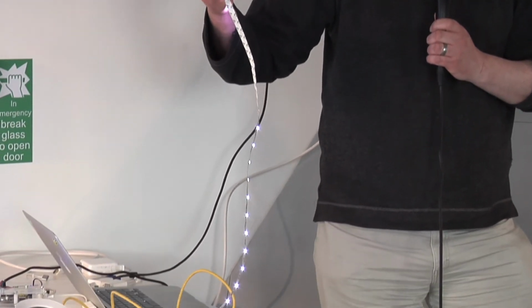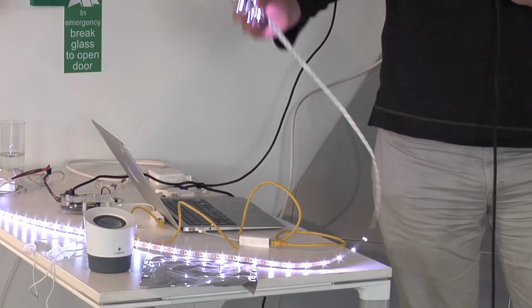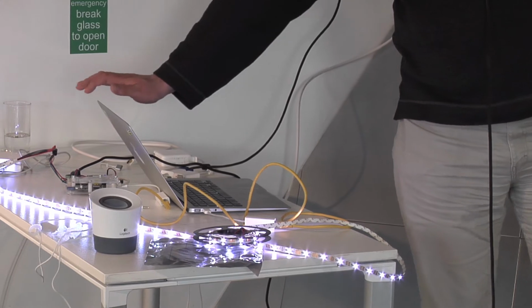Why don't you unroll the full length? Yeah, we could do. It does say on the packaging, if you do not unroll this to full length, they will blow up. Oh. There's a little fuse at the end. Warning.